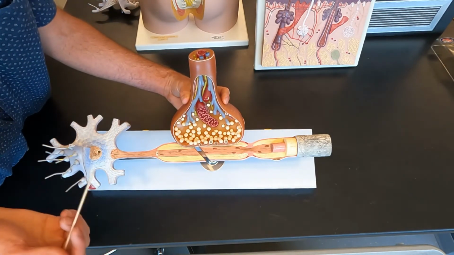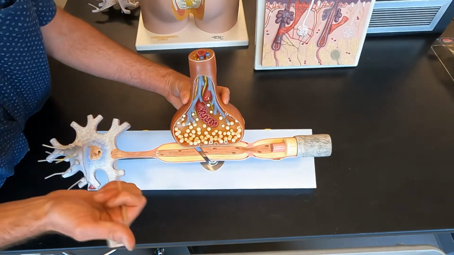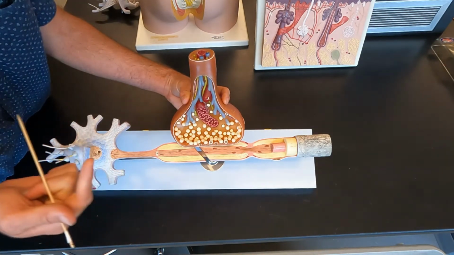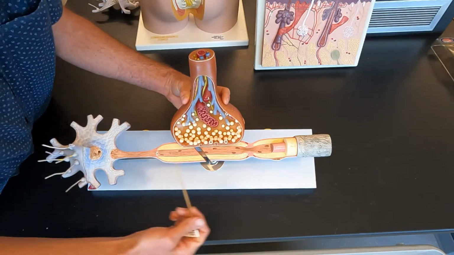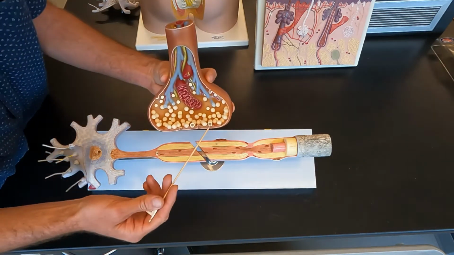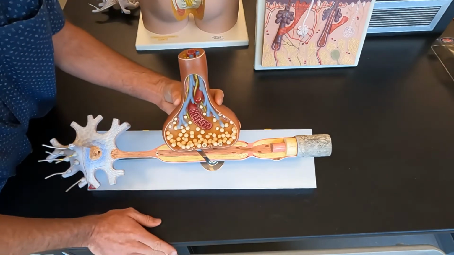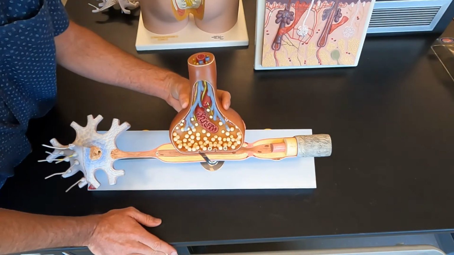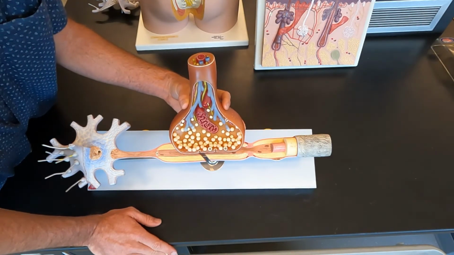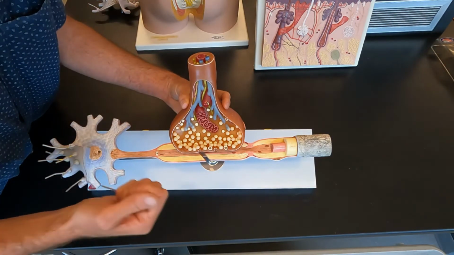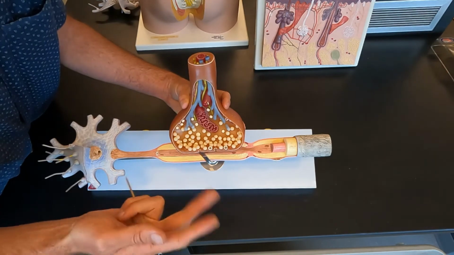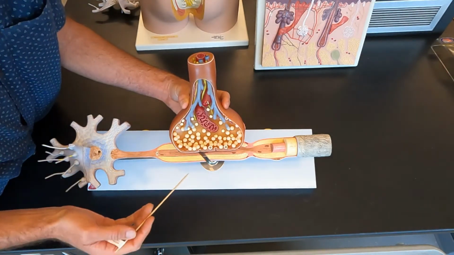If we're dealing with smooth muscle, cardiac muscle, or glandular tissue, the neurons that are going to innervate those types of tissues are part of what we call the autonomic nervous system. So the autonomic nervous system has control over smooth muscle, cardiac muscle, and glandular tissue, and that's all involuntary.